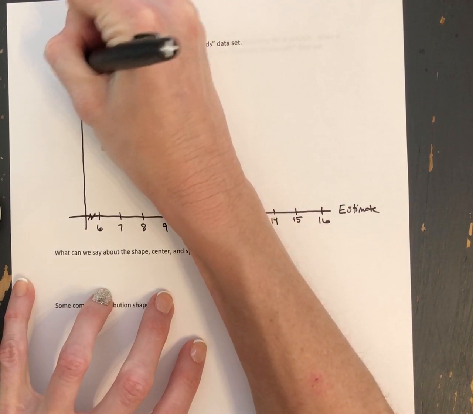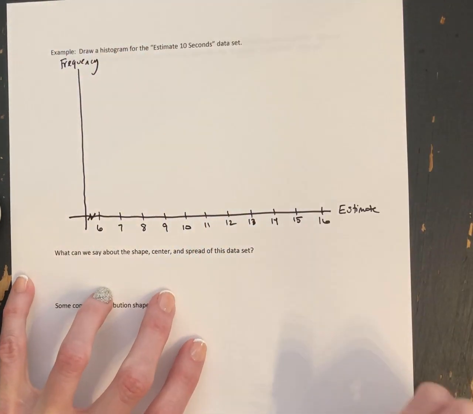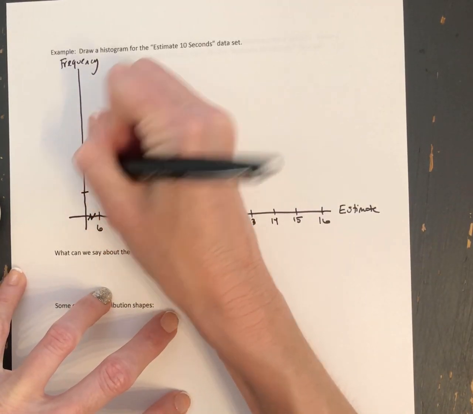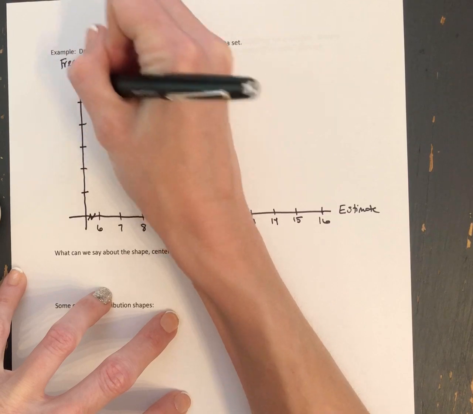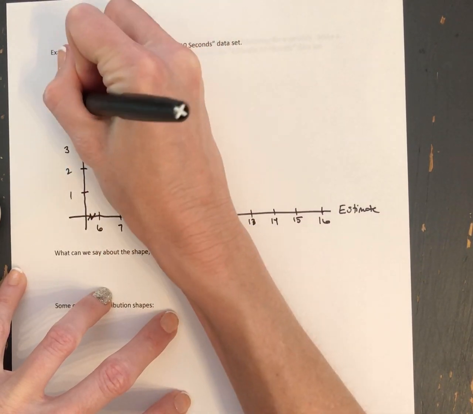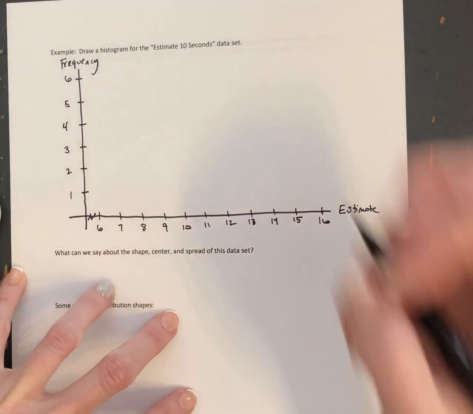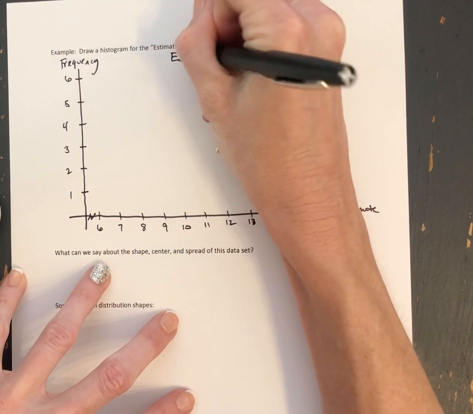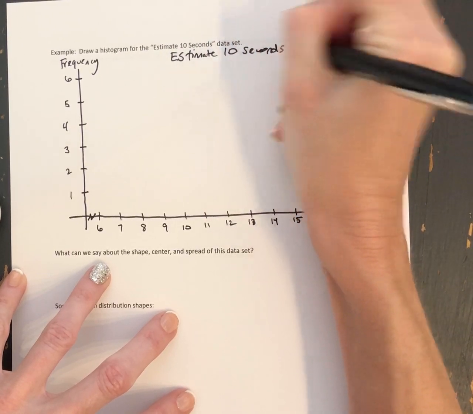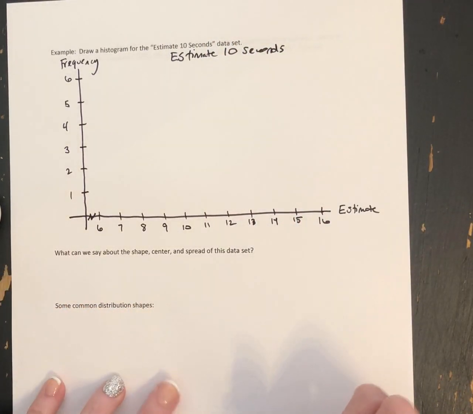And then we'll go ahead and label frequency, and our highest frequency was a 6. And this is for the estimate 10 seconds data set, so we're just giving it a title.